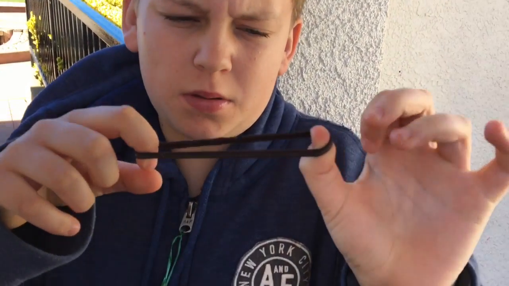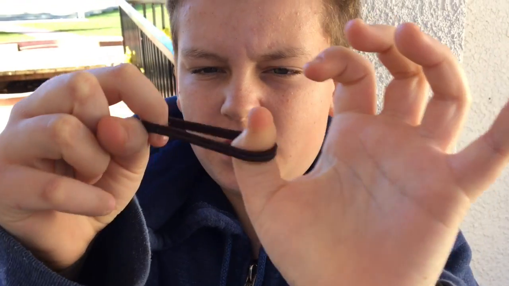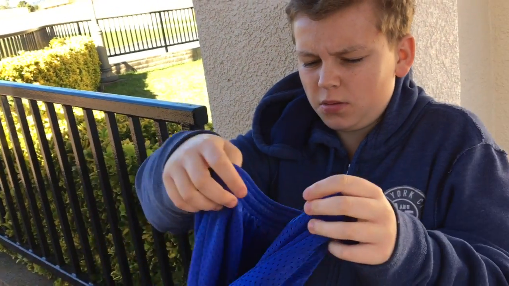Tension is the force that pulls something outward in elastic form. It is the opposite of compression. An example of tension would be those rubber bands stretching out and being returned to their original state. Another example of tension would be these PE shorts being stretched outwards and then being returned to their original state.